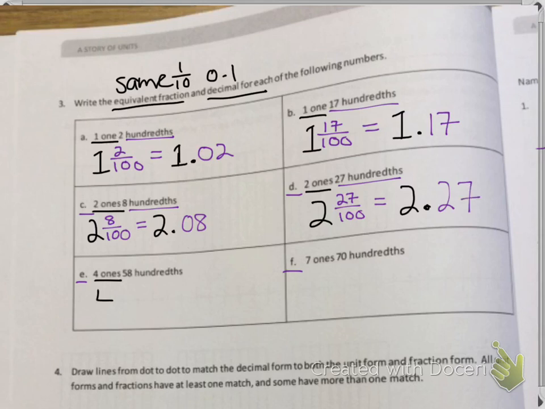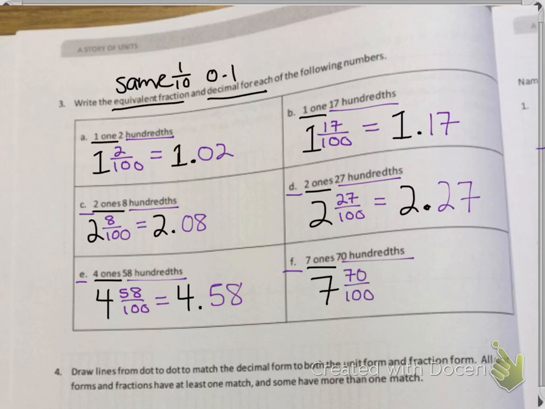Using 4 ones, 58 hundredths would look like that in fraction form. And in decimal form, we'd have 4 and 58 hundredths. Next, we'll have 7 ones and 70 hundredths. And then we'll have 7 and 70 hundredths.